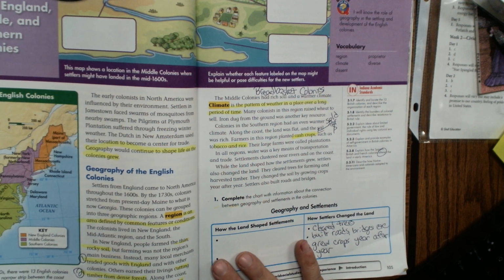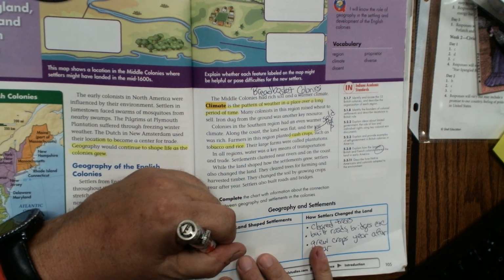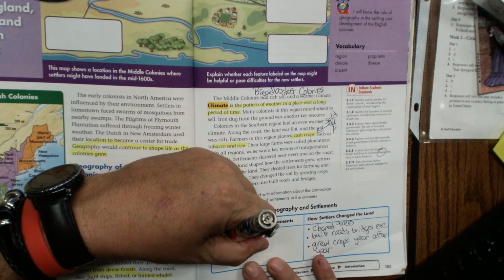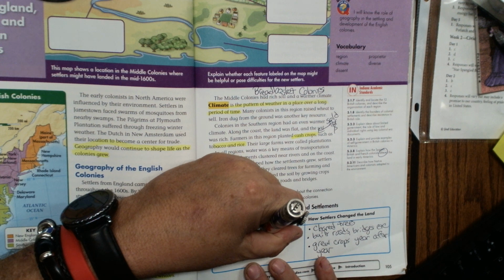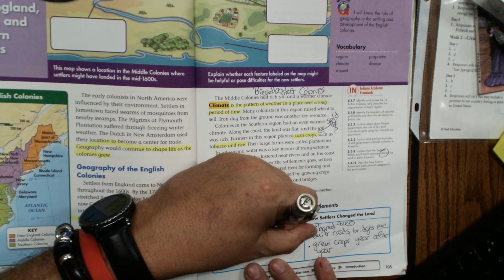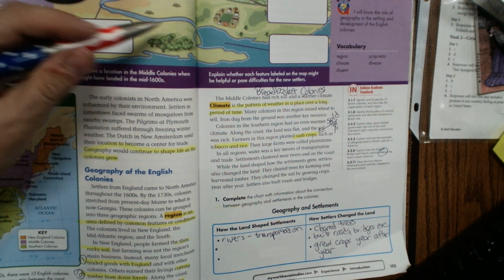So, how did the land shape settlements? Well, what do you guys think? If you look at that, I would say that the colonists wanted to be near rivers because they were used for transportation. I know you guys want to go swimming and fishing, but they used it to move goods because there were no roads, guys.